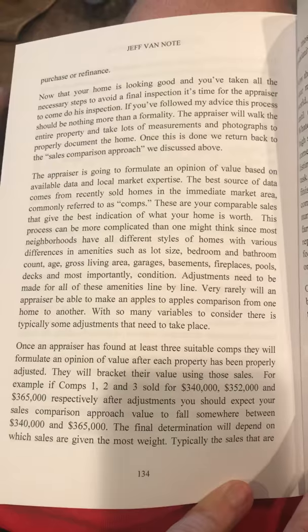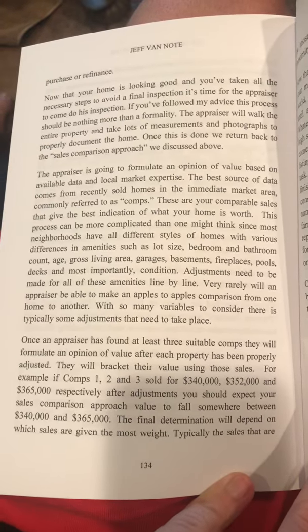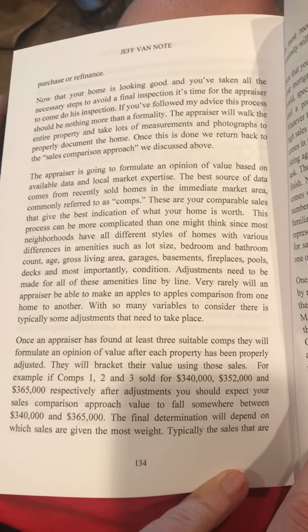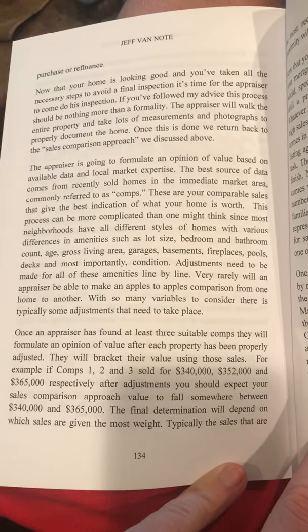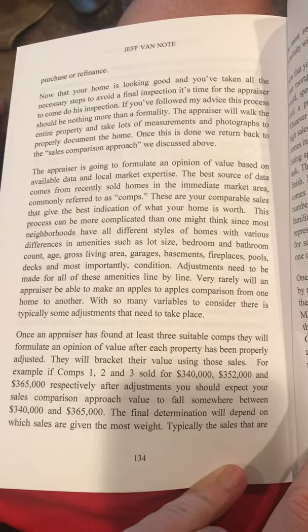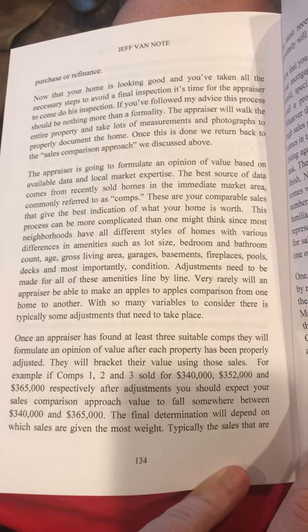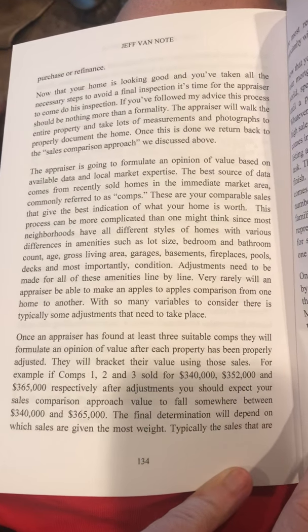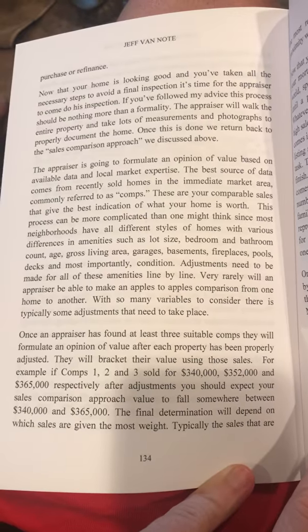Once this is done, we return back to the sales comparison approach we discussed above. The appraiser is going to formulate an opinion of value based on available data and local market expertise. The best source of data comes from the recently sold homes in the immediate market area, commonly referred to as comps. These are your comparable sales that give the best indication of what your home is worth.